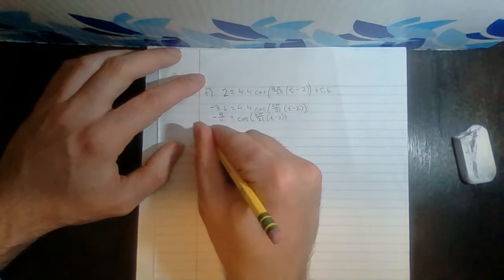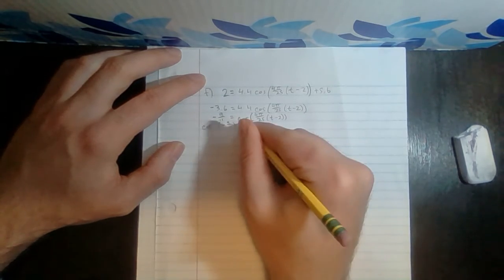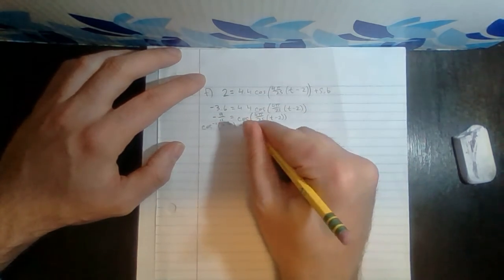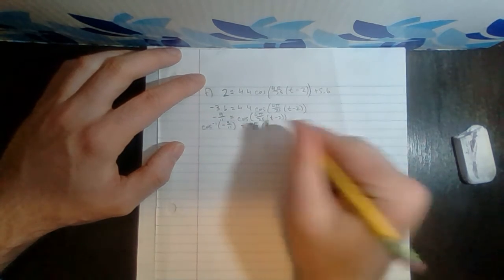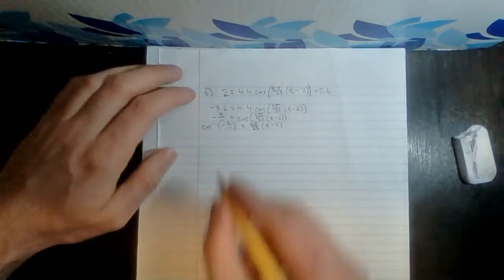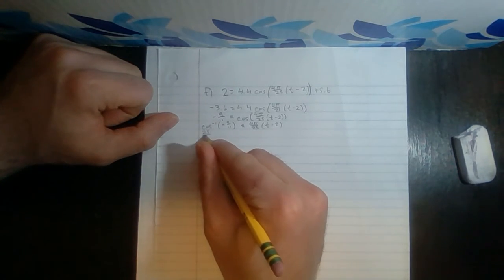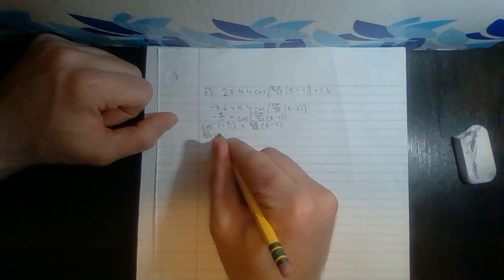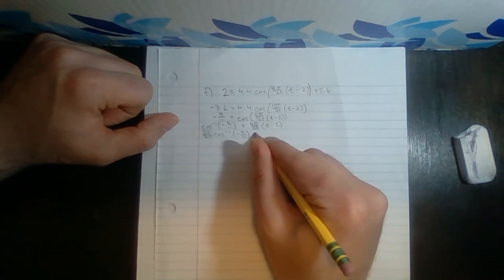So we need to take inverse cos of negative 9 over 11, which equals 4 pi over 25 times t minus 2. This is going to get multiplied by the inverse, and then also added by 2, and that will give us t.